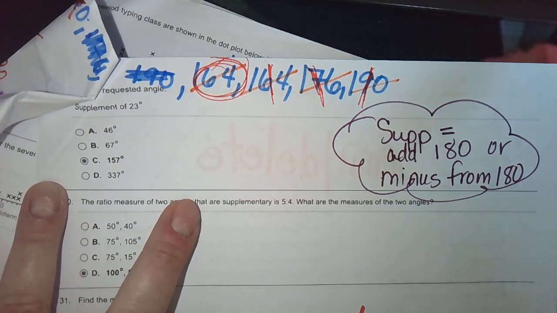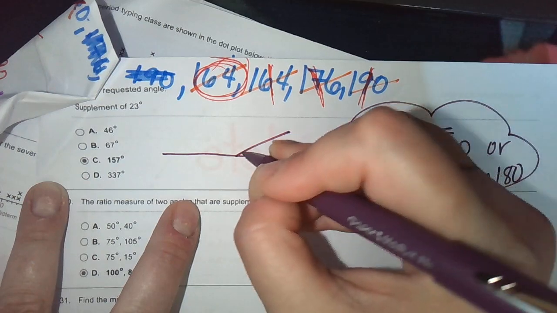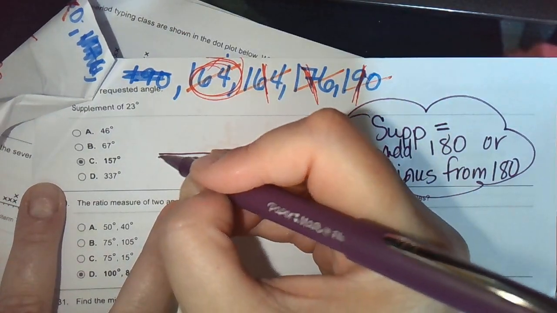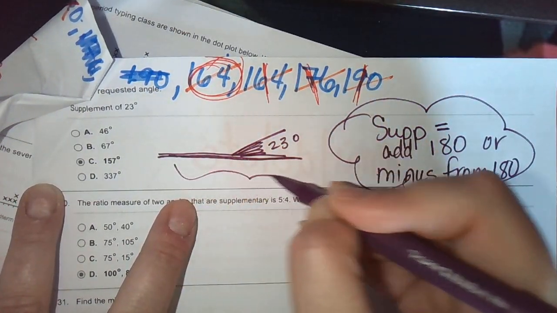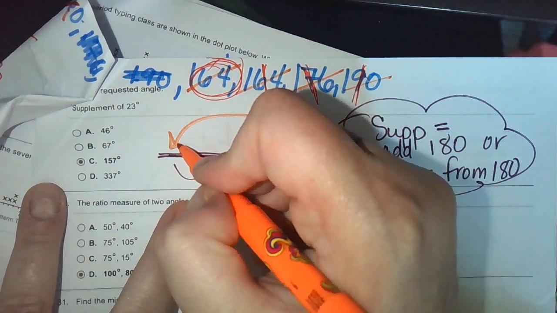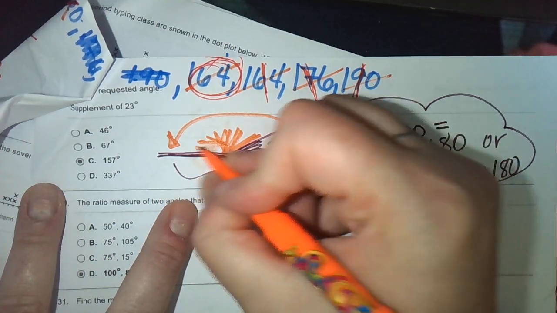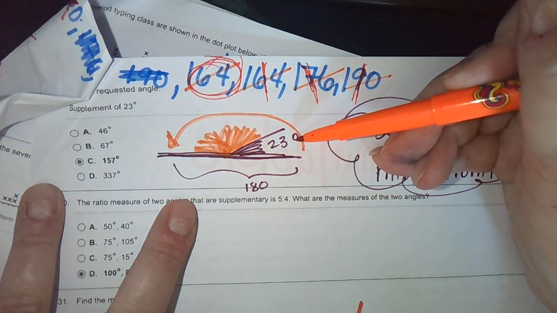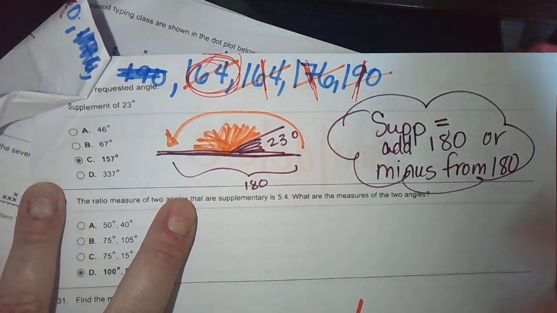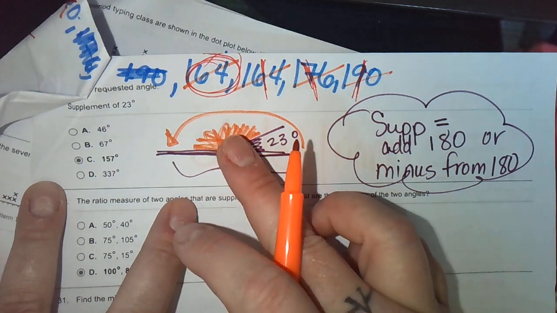Okay, so we're given an angle, 23. It's kind of like this is the angle, 23. And supplement means it adds up to 180. This whole line is 180 degrees. From one side all the way over to the other, it's 180 degrees. We want to figure out its supplement, so the leftover. So if you have 23, how many more degrees do I need to add to get 180? Or instead of thinking about adding to 180, you can think, what's 180 minus our angle?